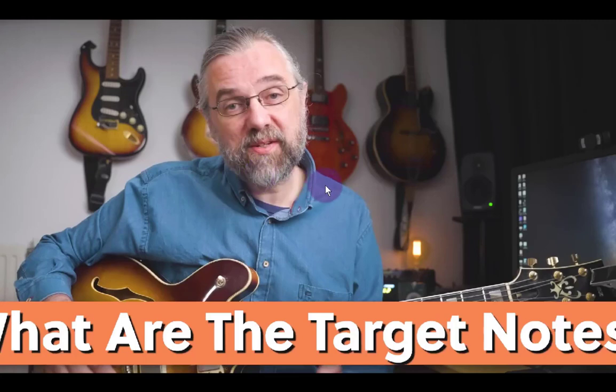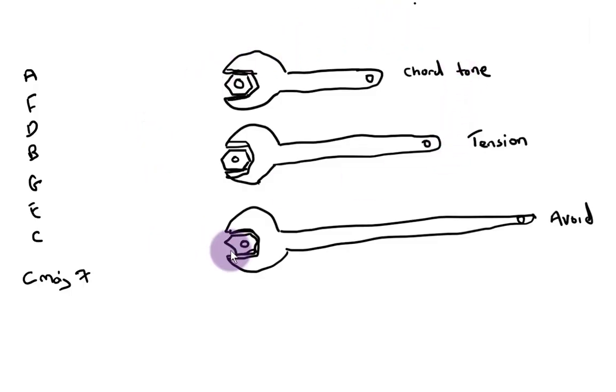I'll try and give you a definition of avoid notes and tensions, so you've got a better idea than what he says, because I just think that's rubbish. Okay, so this is my definition of a tension and an avoid note. I've done the chord C major 7 here so you can see. Now, you've got the avoid note. It's that note there, the F. These are tensions.